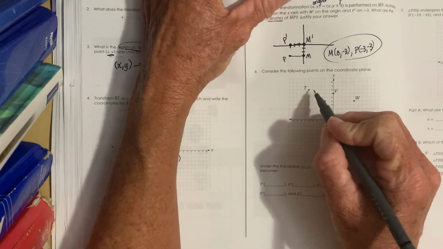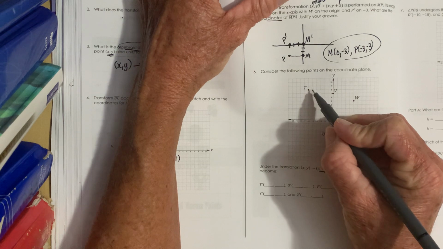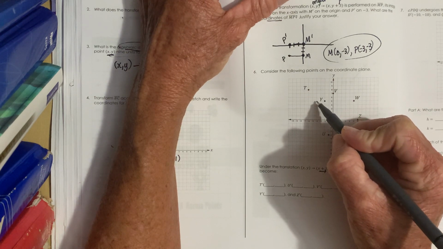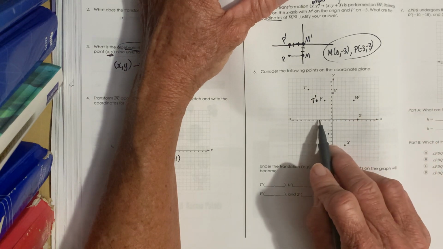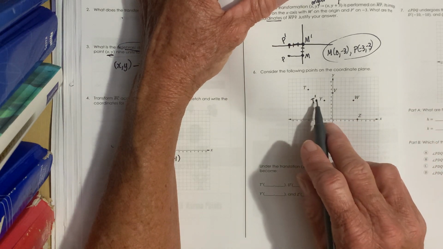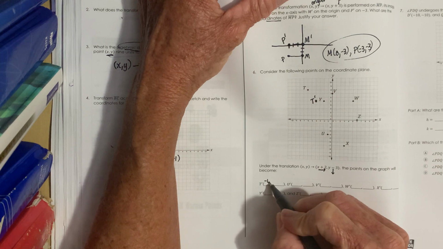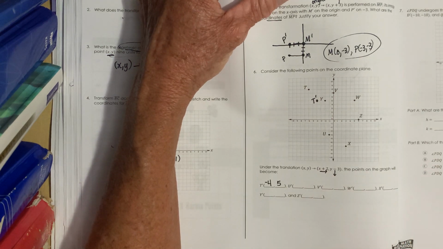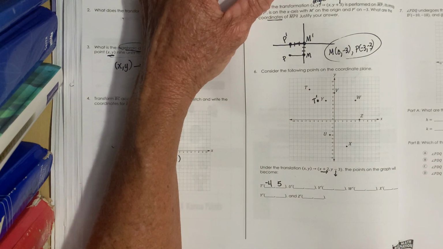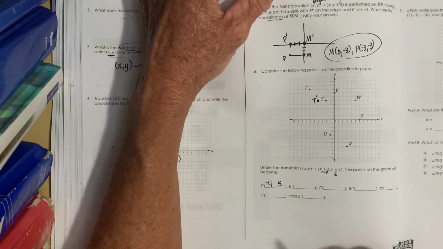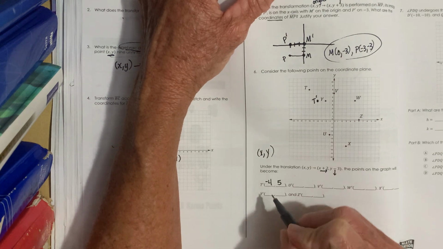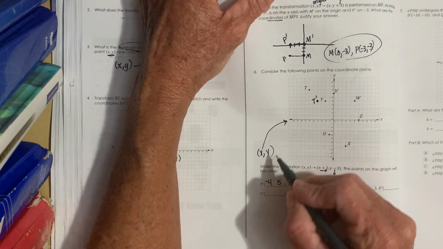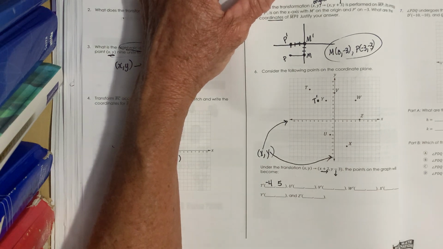Starting with T. So T is the original image. It's going to go to the right 2 and down 3. And here's where I have T prime. So T prime is located at -4, +5. You just want to be really careful that you move it exactly the right number of moves, and then that you're reading the ordered pairs correctly. Remember, the ordered pair is x, y, and this is our x-axis, and this is our y-axis.